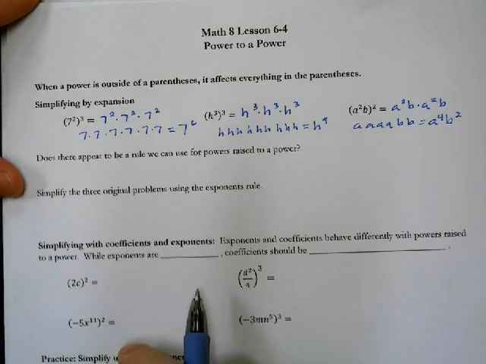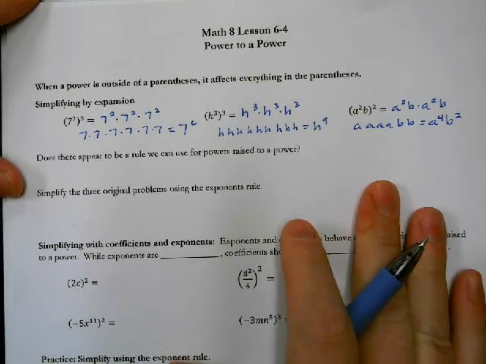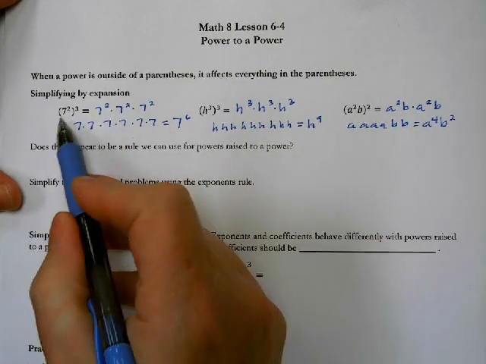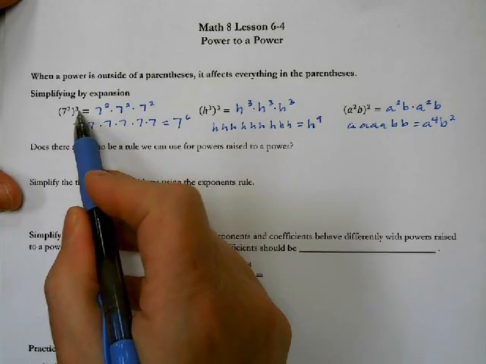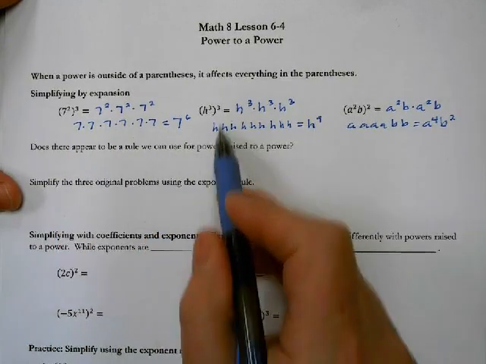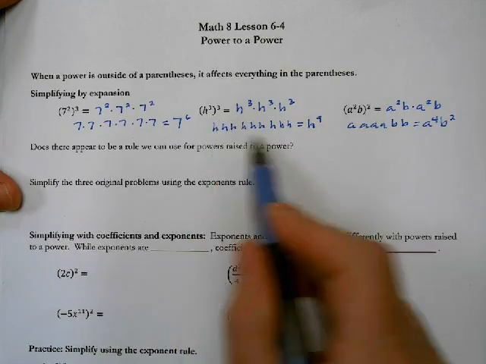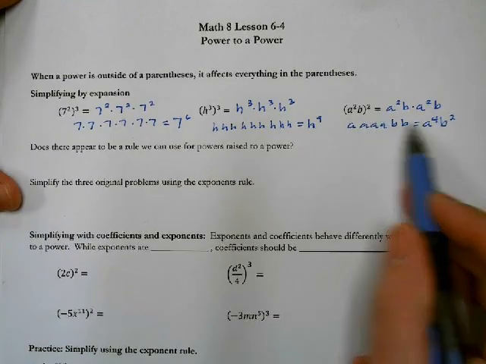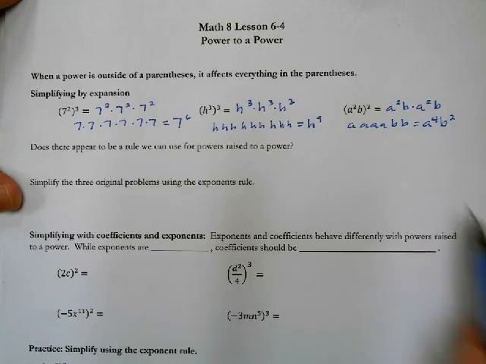Does there appear to be a rule we can use for powers when they're raised to another power? So here I had 7 to the 2nd raised to the 3rd. I got 7 to the 6th. Here, h to the 3rd raised to the 3rd. I got h to the 9th. Here I had a to the 2nd, b to the 1st, raised to the 2nd. It became a to the 4th, b to the 2nd. What do you think the pattern here is for the exponents? Talk amongst yourselves. Come up with it. Pause if you need to at this point. Let's see if you get it right.